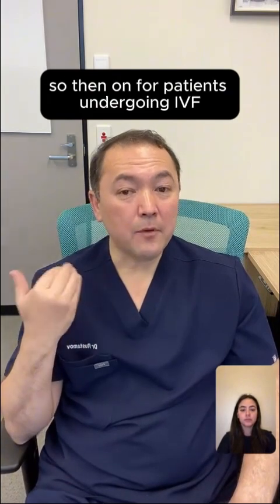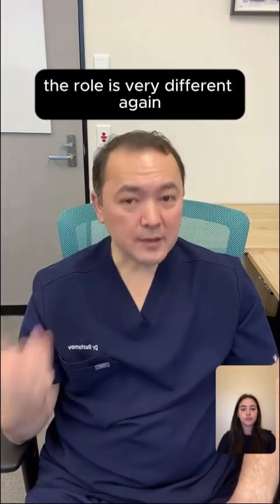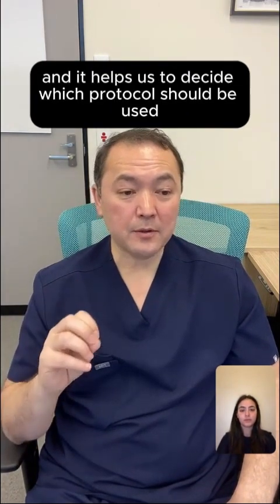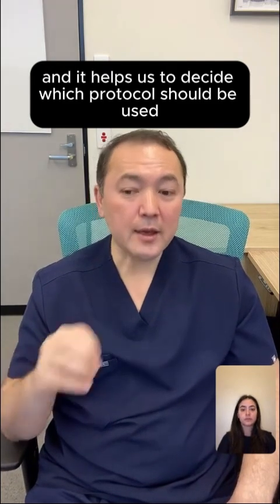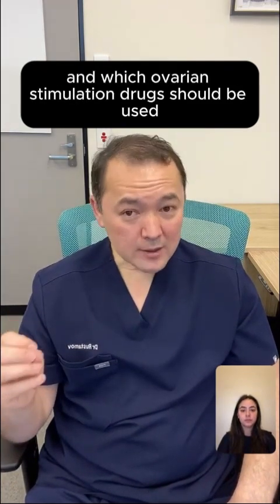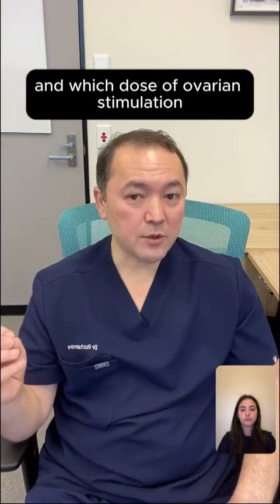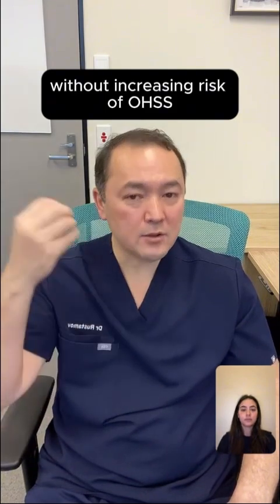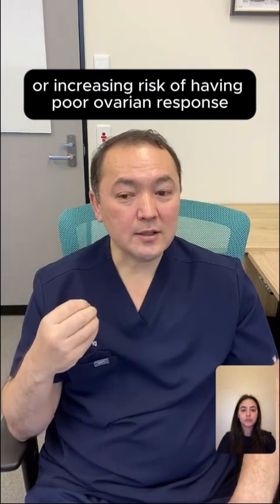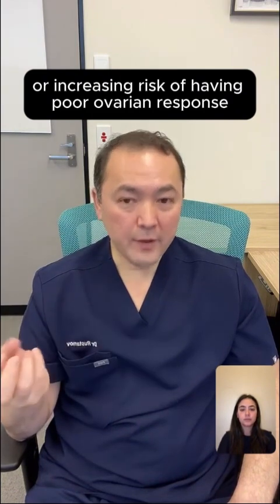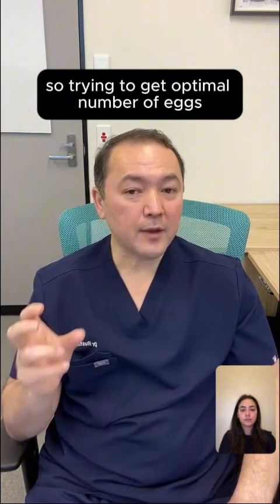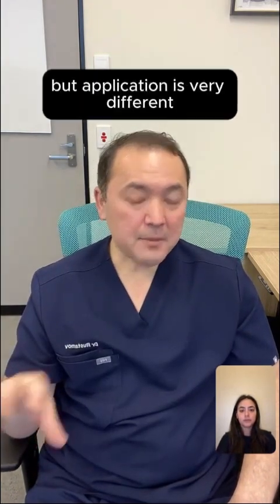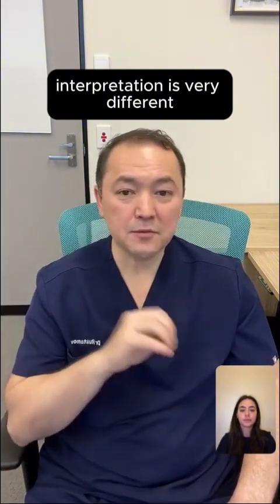For patients undergoing IVF, the role is very different. Again it establishes egg reserve, and it helps us decide which protocol should be used, which ovarian stimulation drugs, and which dose you need to use to have a good number of eggs without increasing the risk of OHSS or the risk of poor ovarian response. So we are trying to get an optimal number of eggs. AMH should be used in all women interested in fertility, but the application and interpretation are very different.